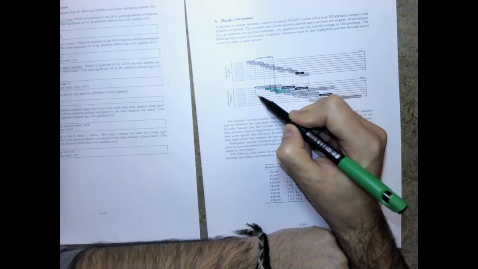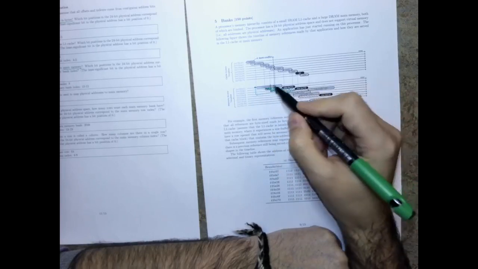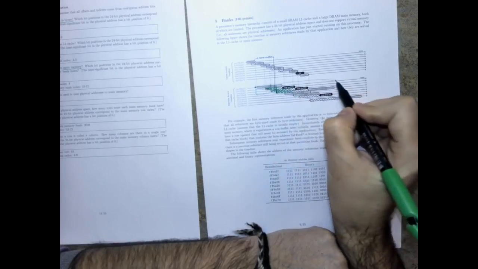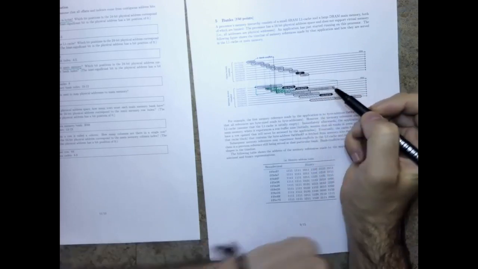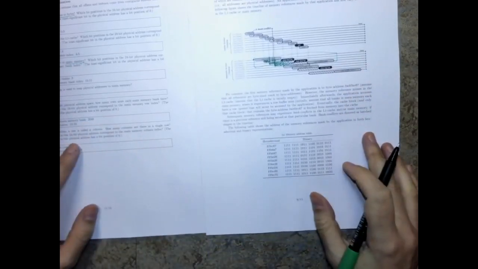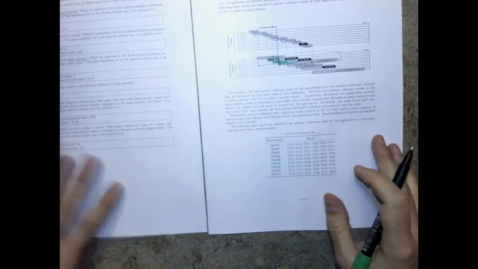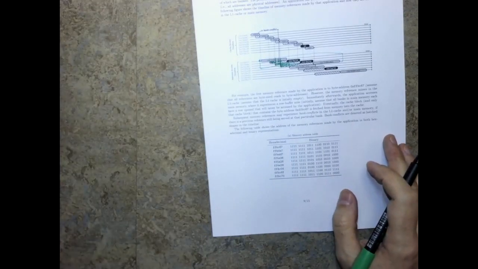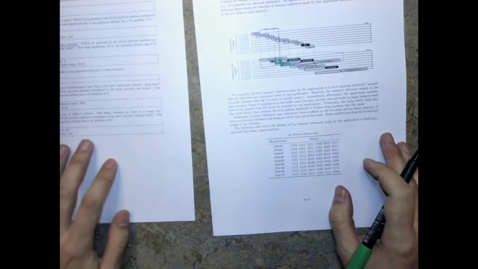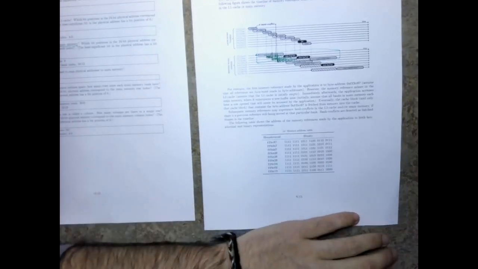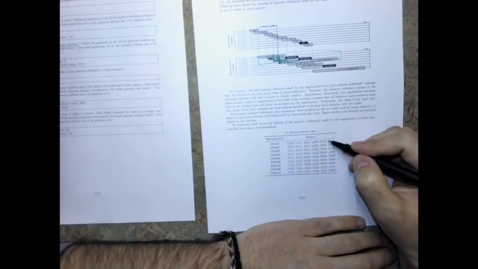So this means that the first 4 addresses are accessing the same bank. So let's go to the address table.